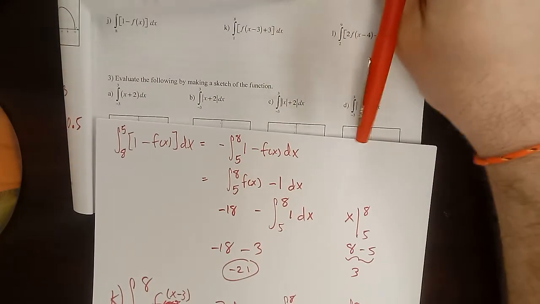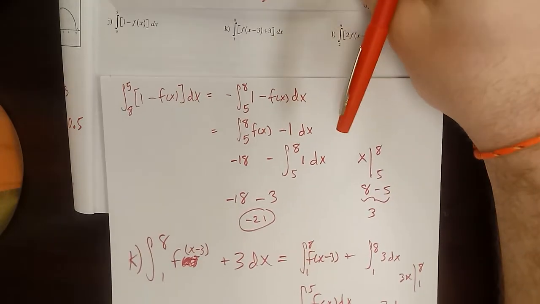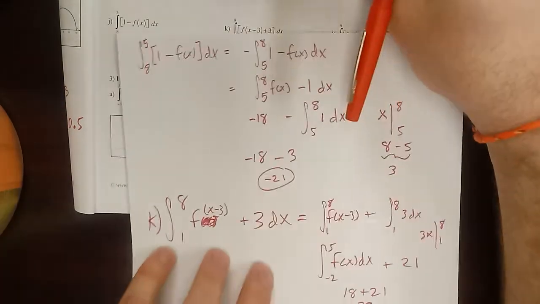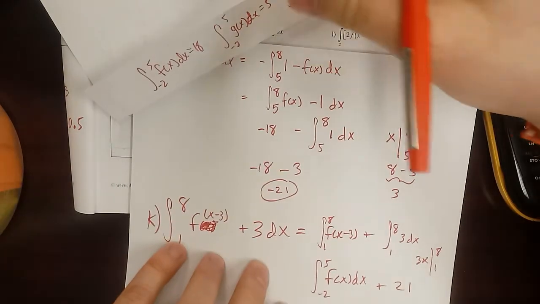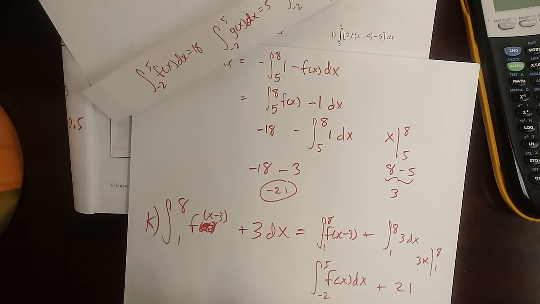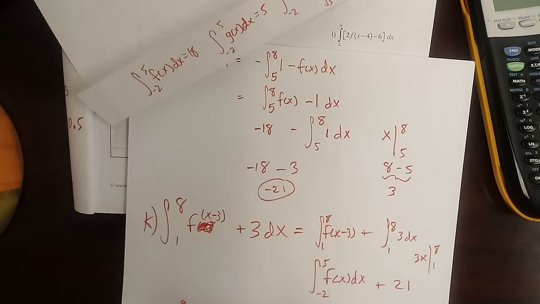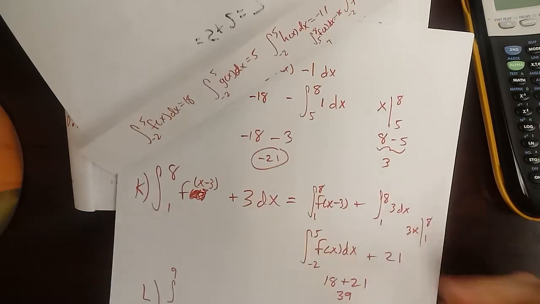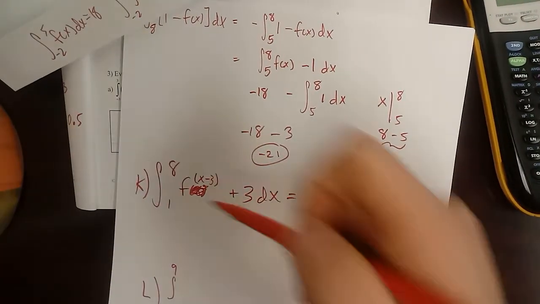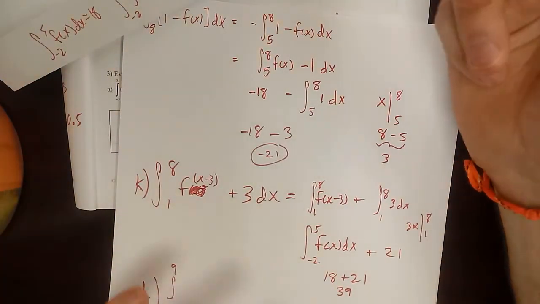And letter L. L kind of has the same scenario going on. Oh, you might notice he writes his integral bounds on the top and bottom. I write mine out front. I think that I just learned writing them that way.